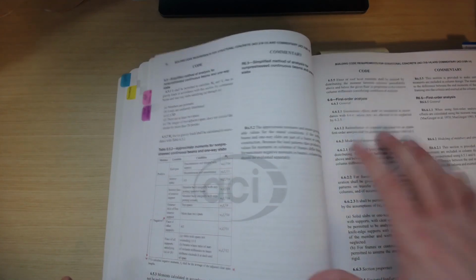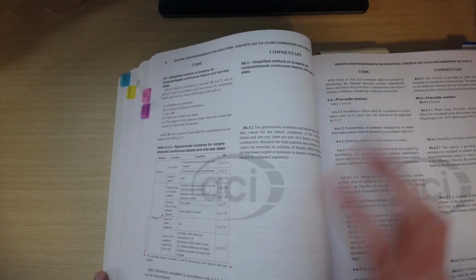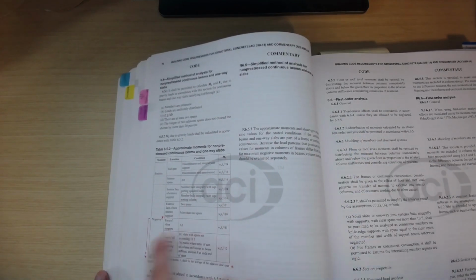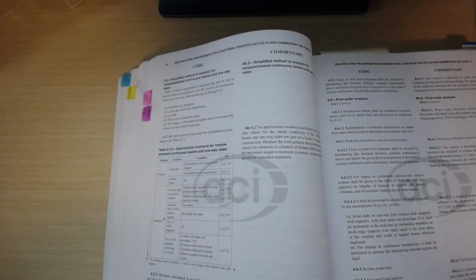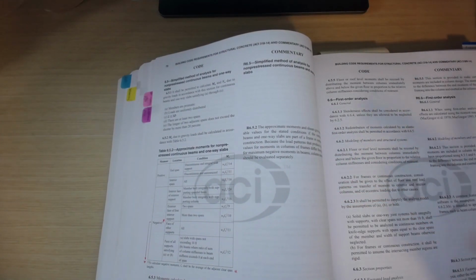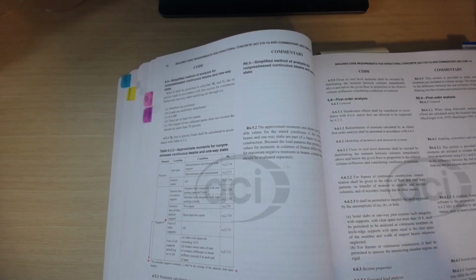If you have a company copy of a code, don't go scribbling all over it, okay? It's good to have some notes in there as long as they can be erased. If you have your own personal one, hell yeah, go ahead and draw all over that. Draw a big you know what in there.